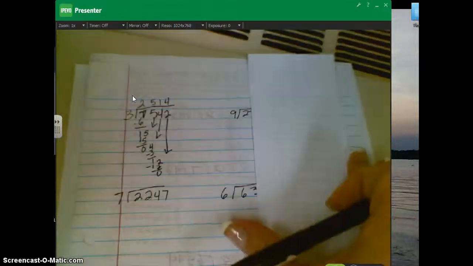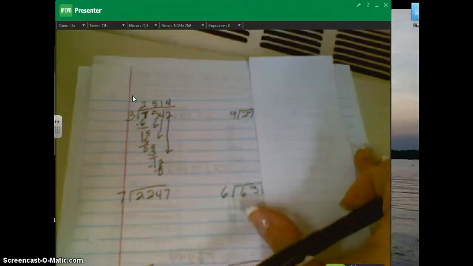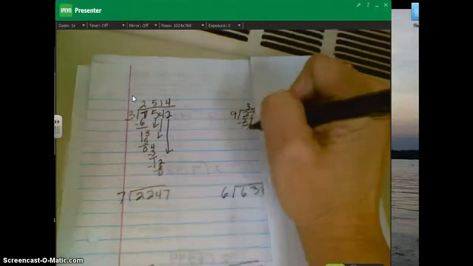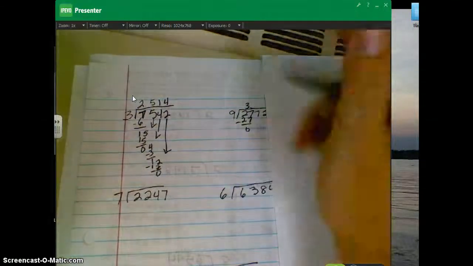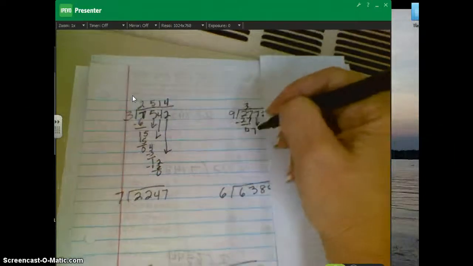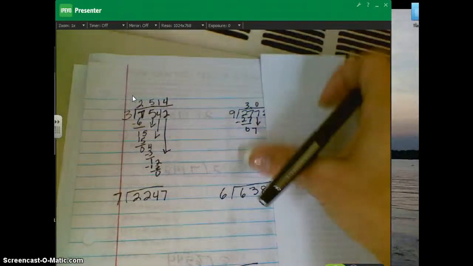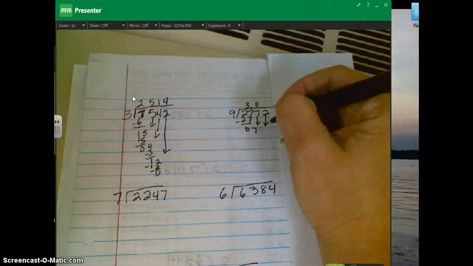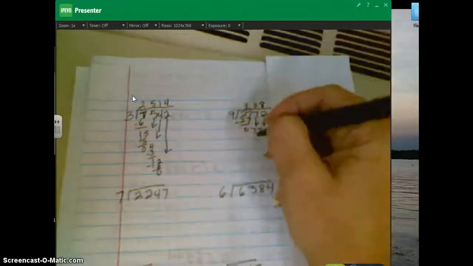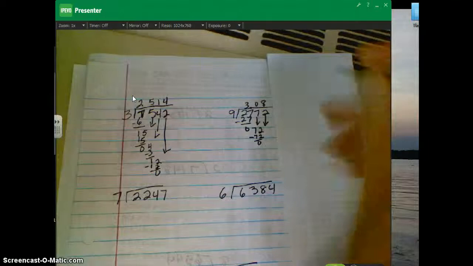Next one, 9 into 2, it won't, but 9 will go into 27 3 times. Subtract and you get 0. Bring down your next digit. It won't work. 7 is too small, so we need to put a 0 here and carry down our next one. And I see a 72. 8 times 9 is 72, so we're all done. Subtract and you get 0.